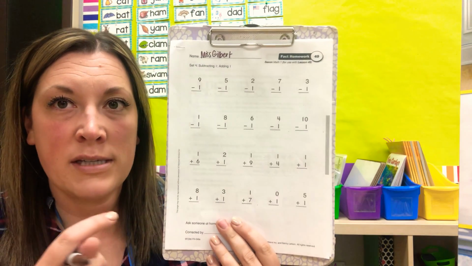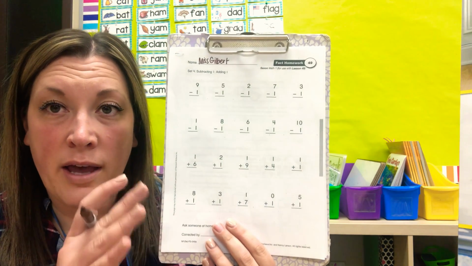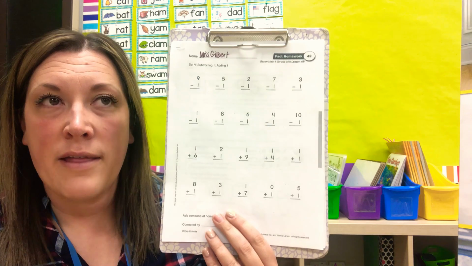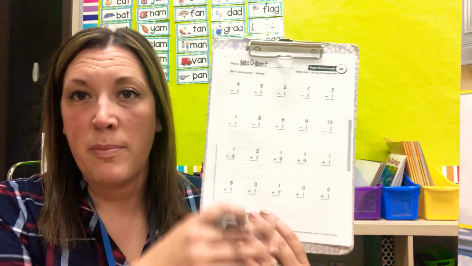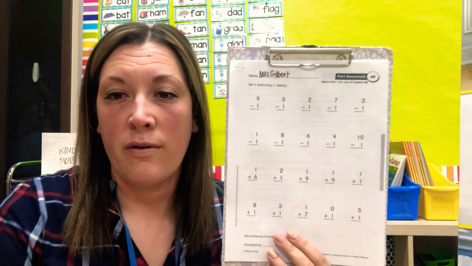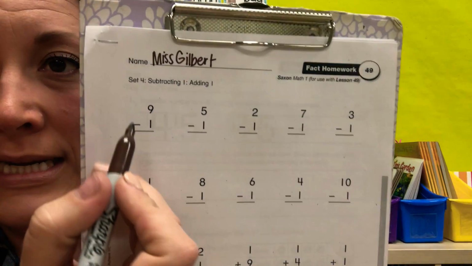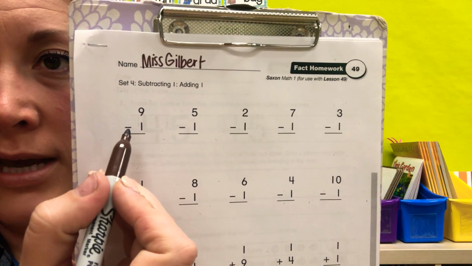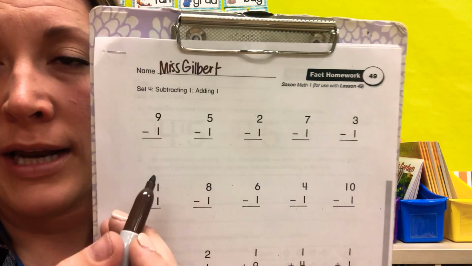At school, we're practicing doing this in 5 minutes, so we usually set a timer and I let everybody do this on their own, and then we correct it. So if you can push pause, do the paper on your own, and then while I do mine, you can correct yours, okay? And make sure you did it right. When we talk about minus, that means getting smaller, right? Because we're taking something away. We're taking one thing away from 9.